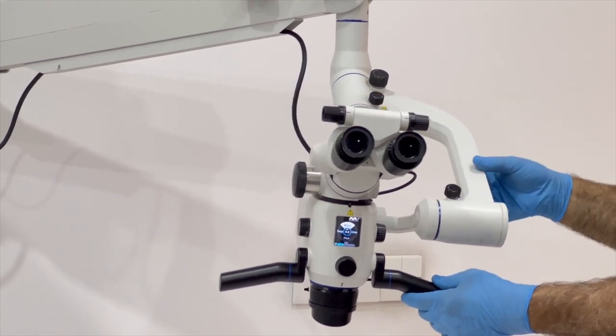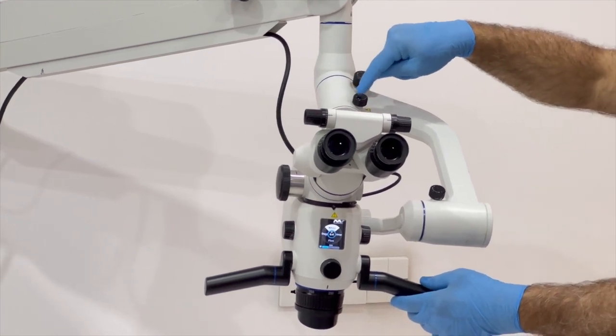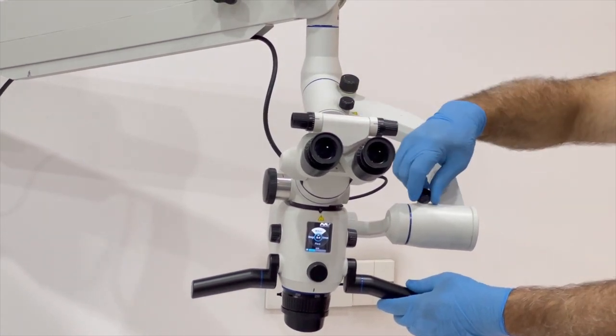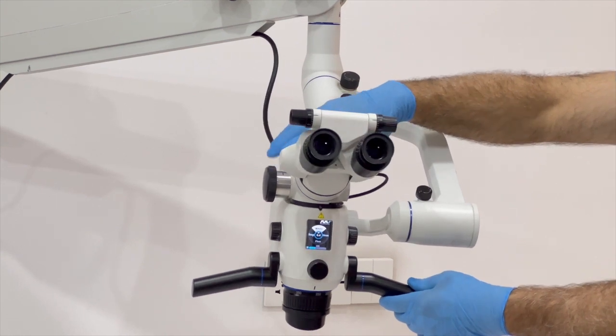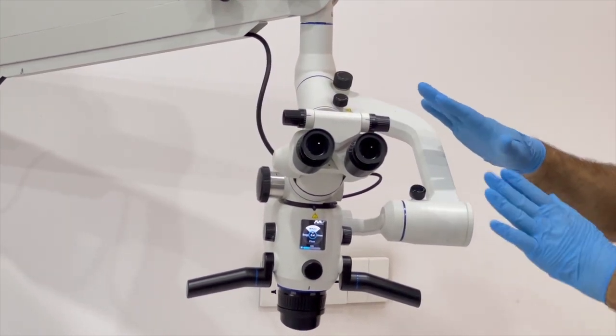Okay, so we have lateral rotation, which is tightened by this screw, and anterior posterior rotation that is controlled by this screw. This is the first part.